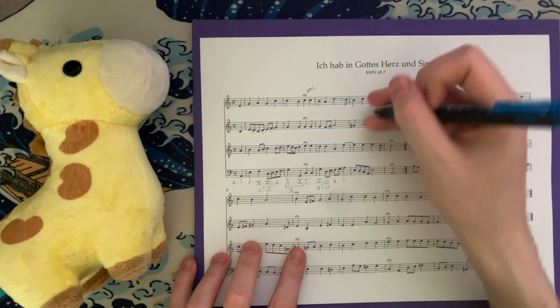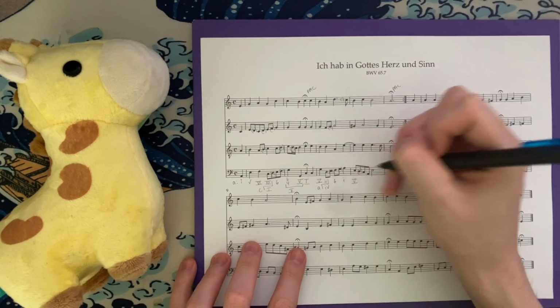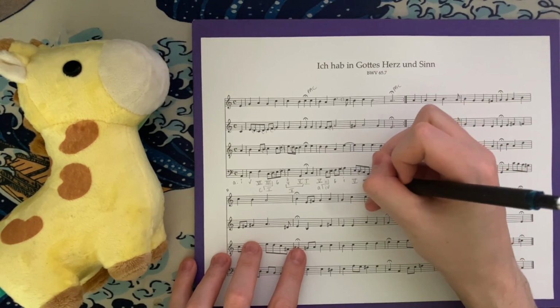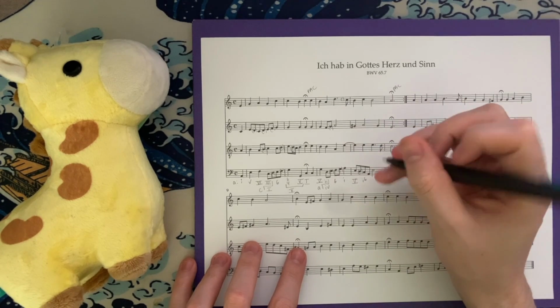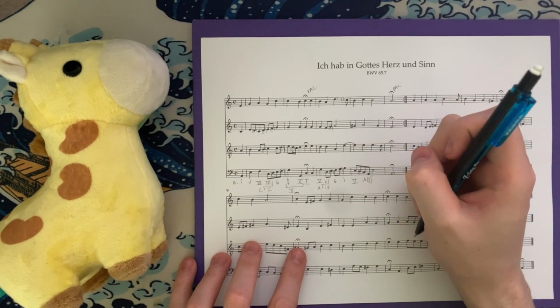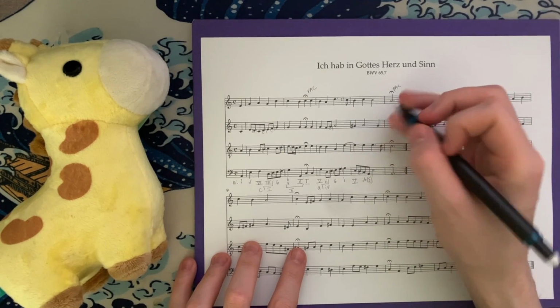Here we get E, E, G sharp, and B. That's an E major triad, root position, passing 7th in the bass. Then we have C, E, A, and C. First inversion A minor triad that gets turned into root position on the next 8th note because the A is in the bass. And then we get E, E, A, and B.